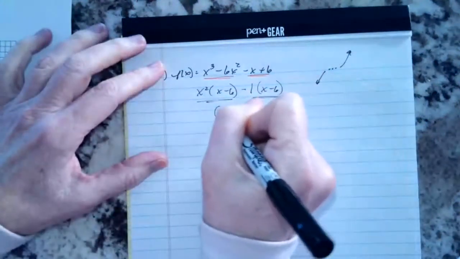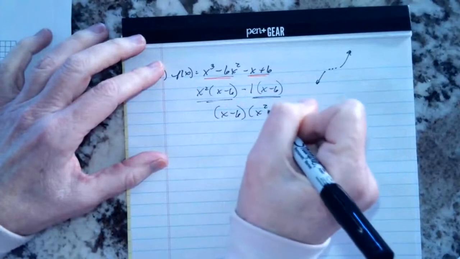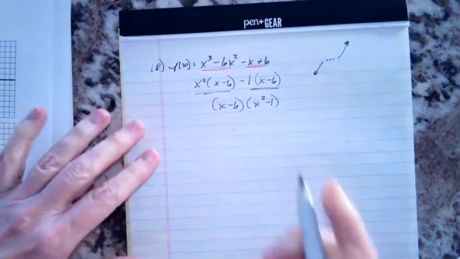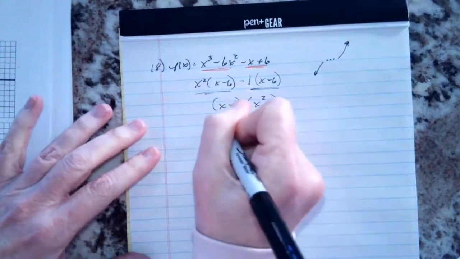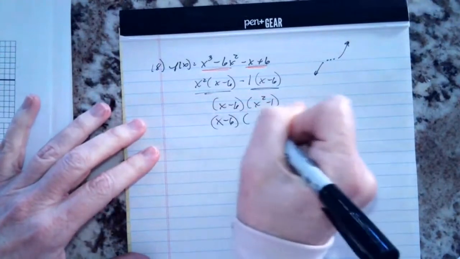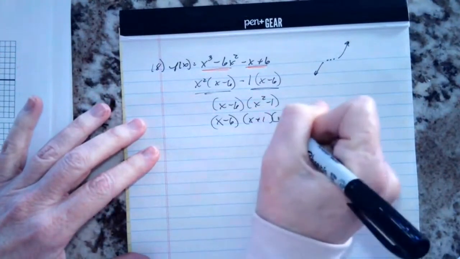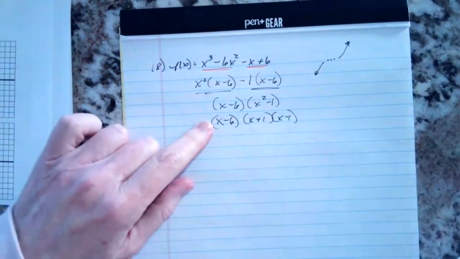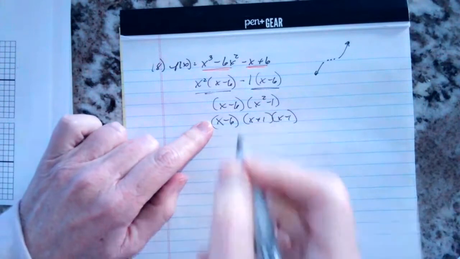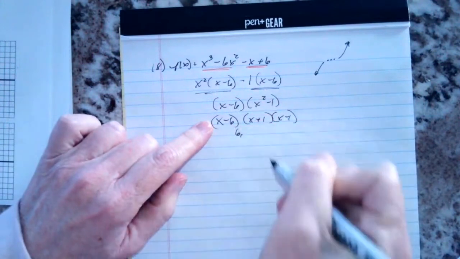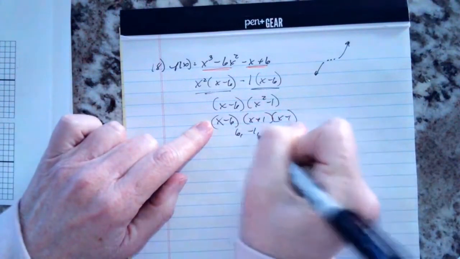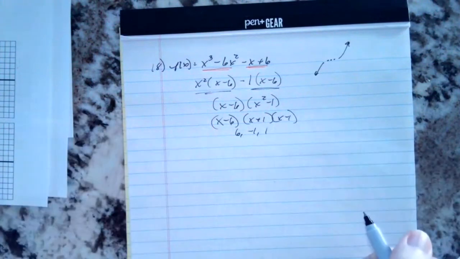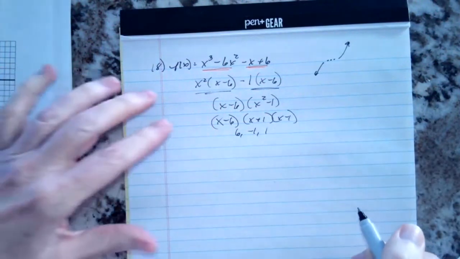Now that and that have an x minus 6 in common. We pick up the leftovers. This is just factoring by grouping. I can still factor that. So I get x minus 6, x plus 1, x minus 1, and they're my intercepts. Translate them though. You know that this is a liar. So we're going to cross the x-axis at a positive 6. We're going to cross the x-axis at a negative 1. And we're going to cross the x-axis at a positive 1.